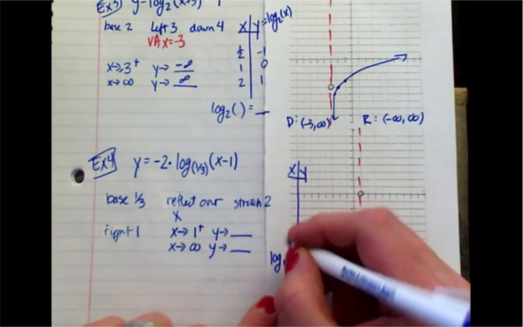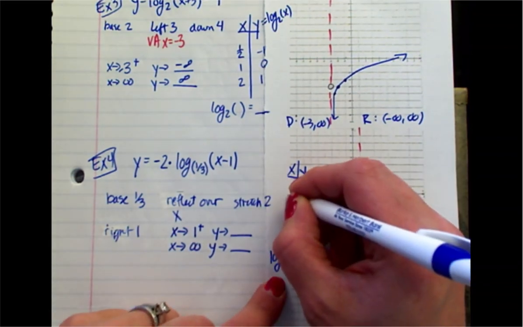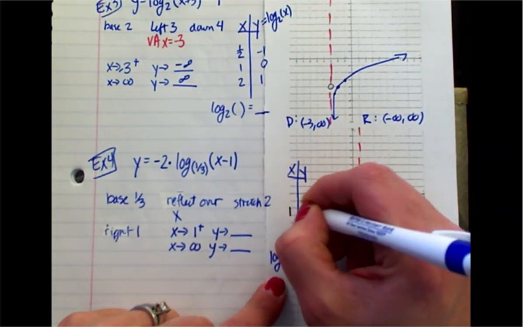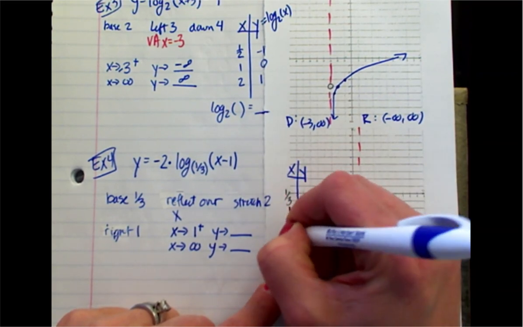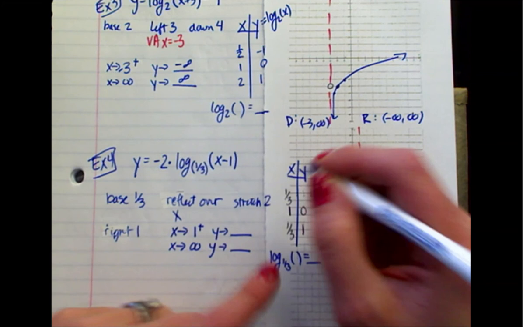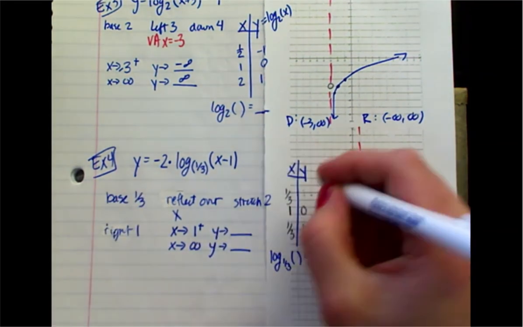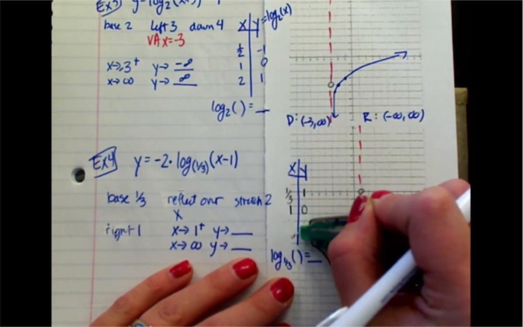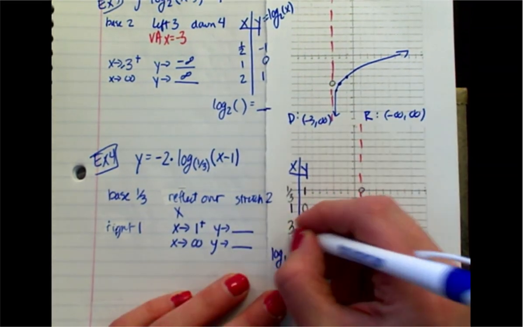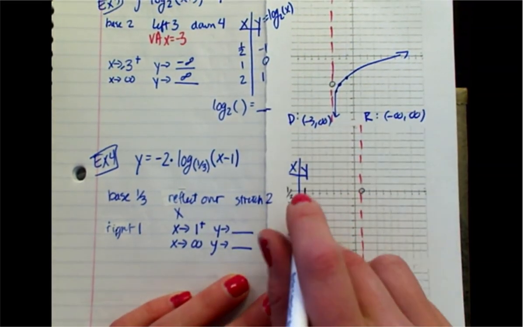And so when I do my parent points, okay, 1, 0, 1/3, well, I guess it's backwards. 1/3, 1, it doesn't matter. I was going to do my y values in order, but that's silly.